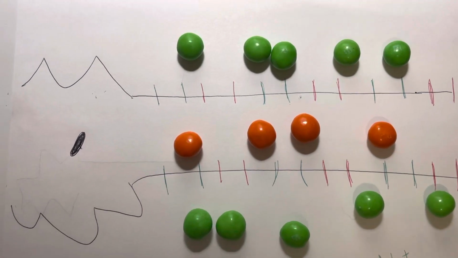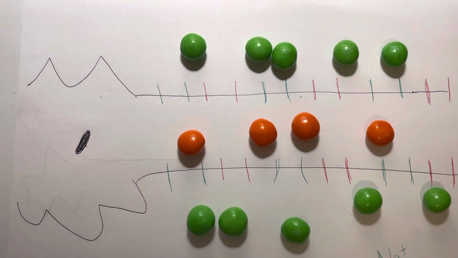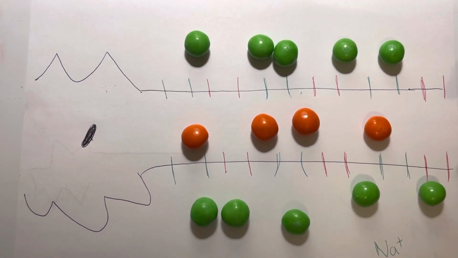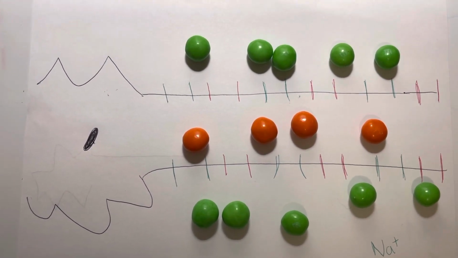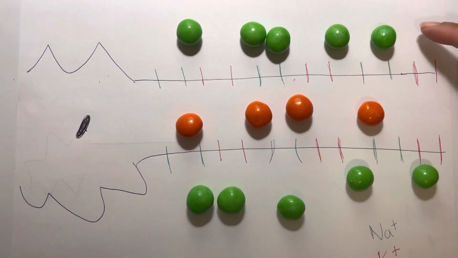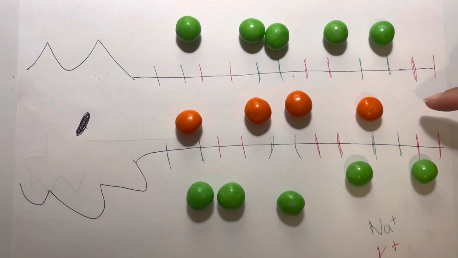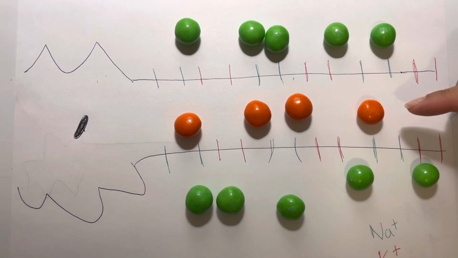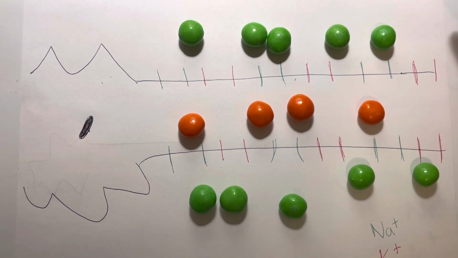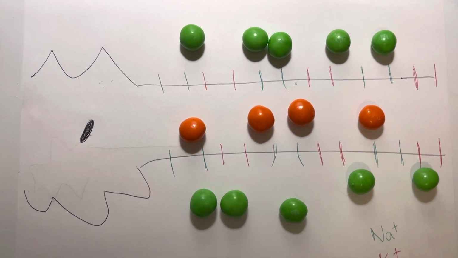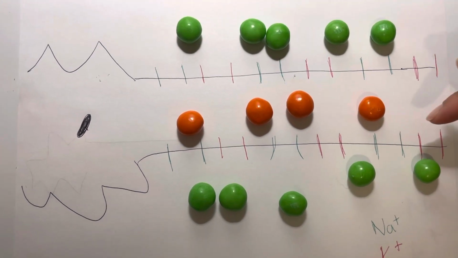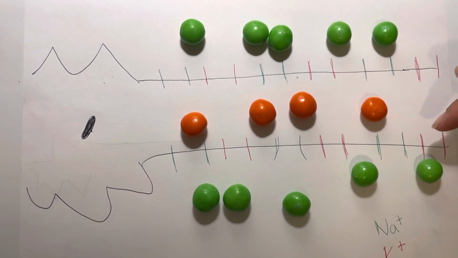In this video, we're going to talk about how the action potential travels down the axon. So starting with our polarized membrane, meaning that we have more sodium ions on the outside and less sodium ions on the inside. And we have more potassium ions on the inside and less potassium ions on the outside. So we can say that our membrane is less positive on the inside.